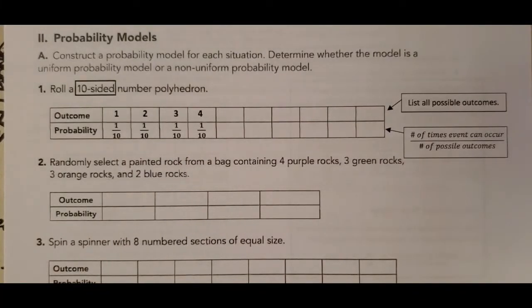And welcome to packet number 8. This is part 3. Today we are still going over probability, but this time we are filling out tables, listing out our outcomes and the probability of getting those outcomes.